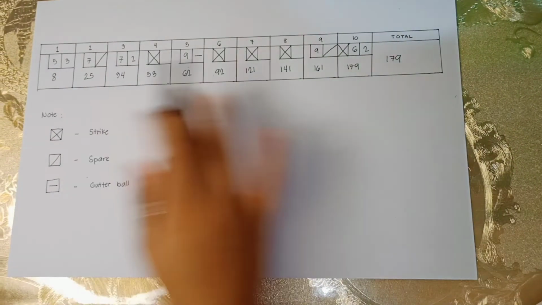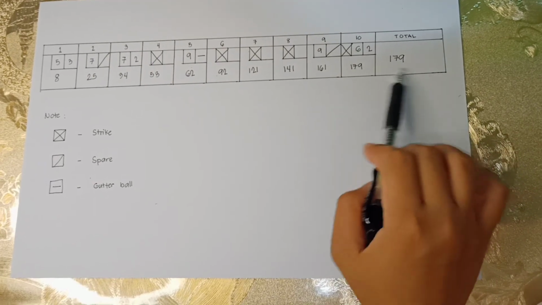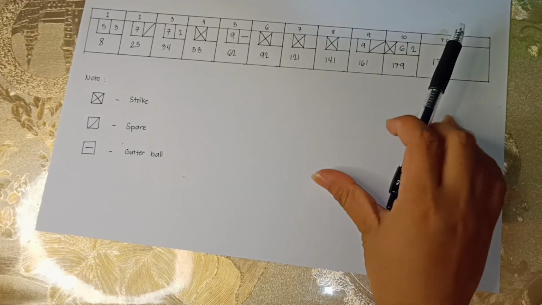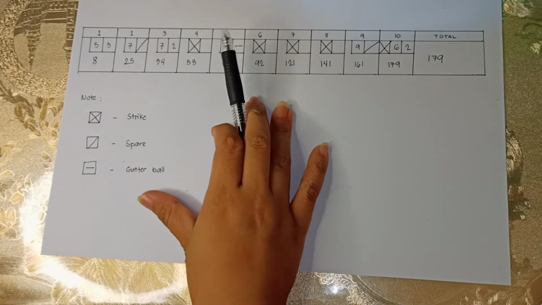So in this play, the player got a total score of 179 points. And that's how you score manually in bowling.